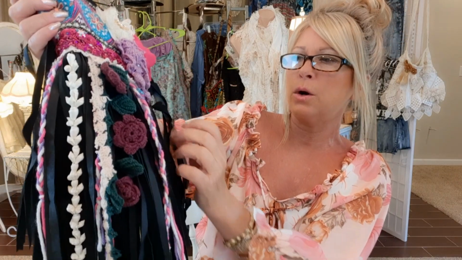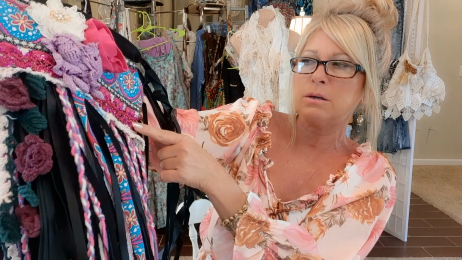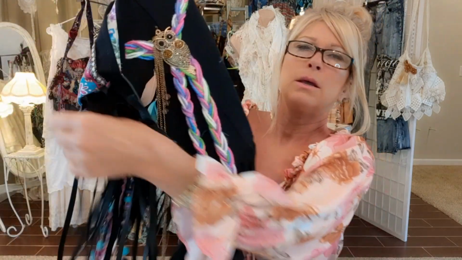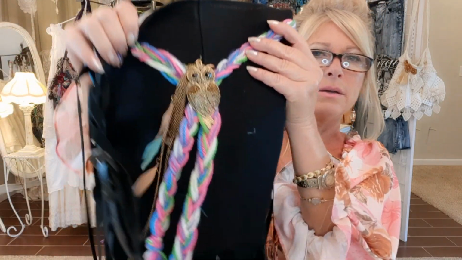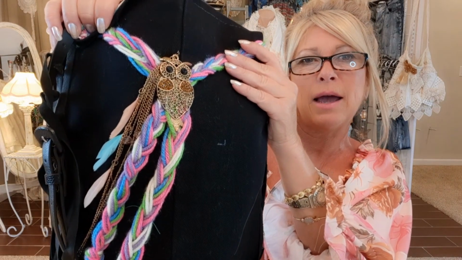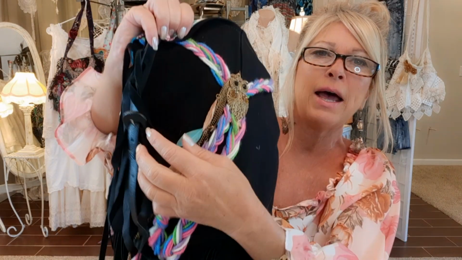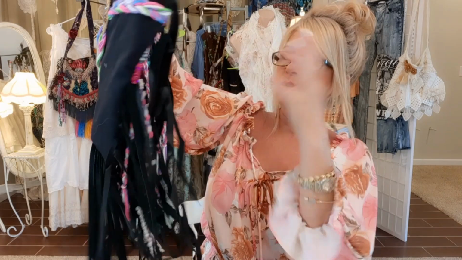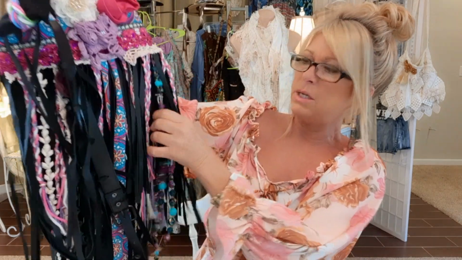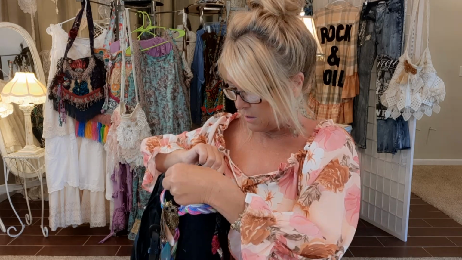Purple flower, pink sequin trim, gold tone owl pendant, feathers, just every single little thing, beaded necklaces. So under the materials and embellishments, just write every single thing that you have.